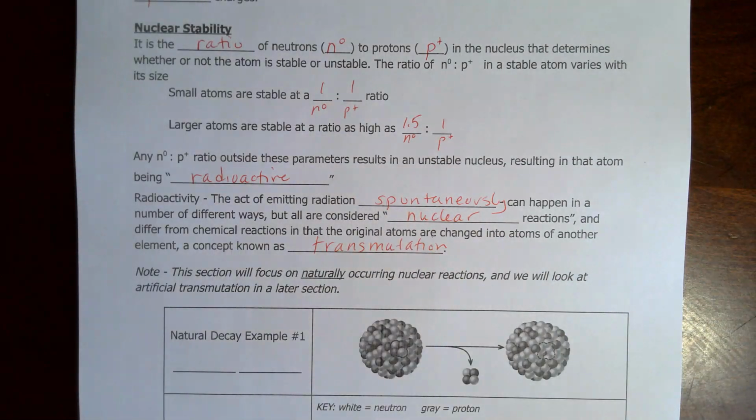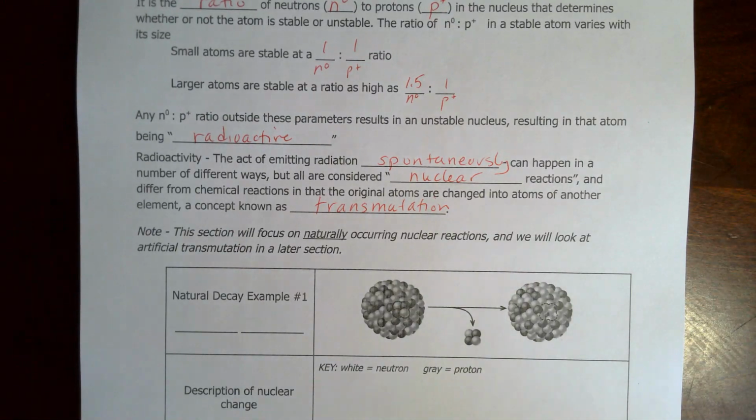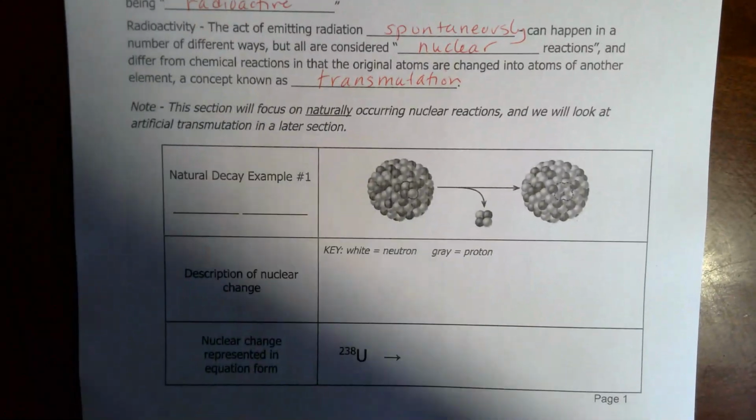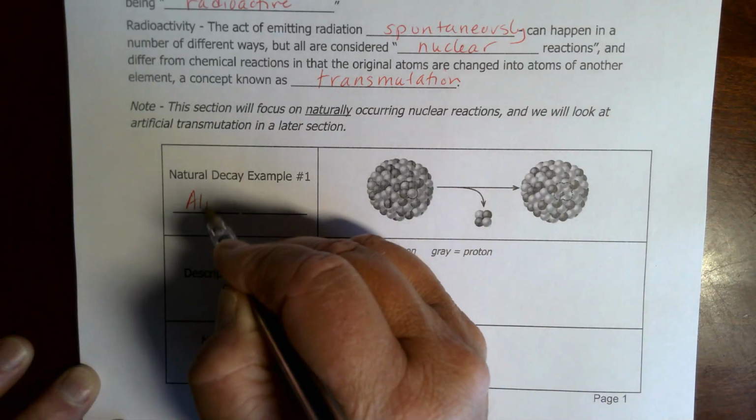So nuclear reactions are reactions of the nucleus, very different from chemical reactions, which are due to interactions of electrons only. Now in this lesson, we're going to focus on naturally occurring nuclear reactions. We will look at artificial nuclear reactions in a later section of this unit. Okay. Our first natural radioactivity example is what is called alpha decay.